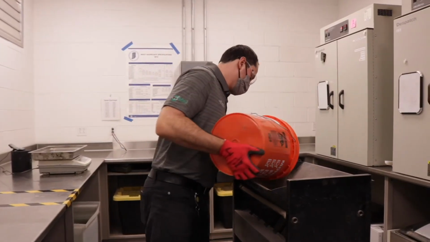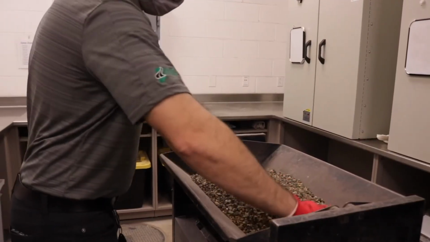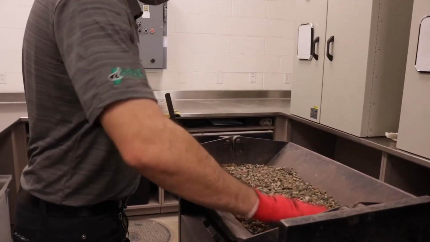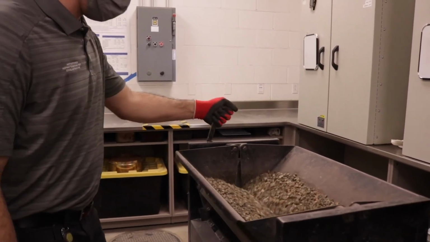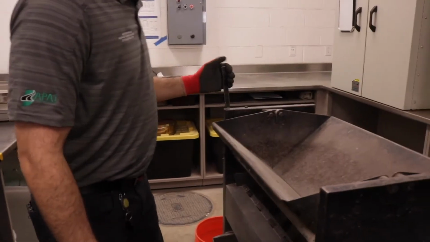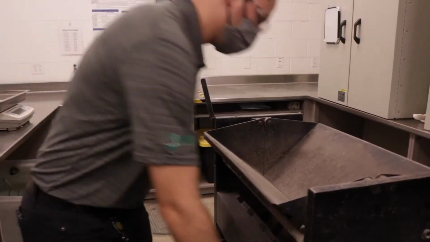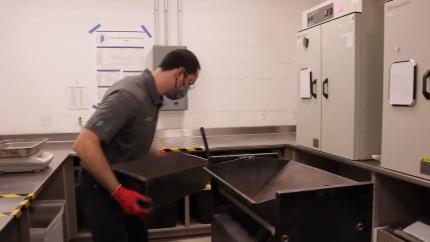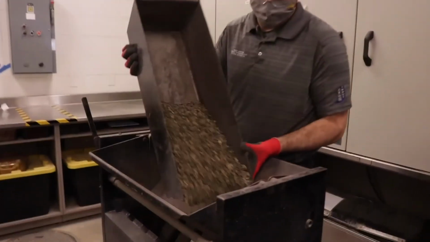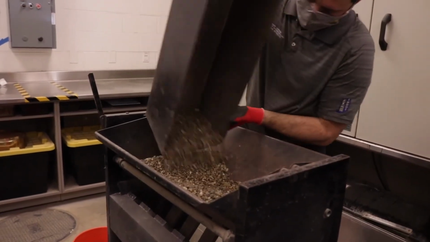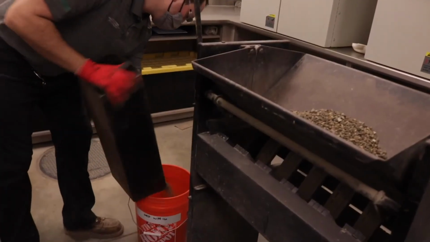Pour the sampled aggregate into the hopper of the mechanical splitter and evenly distribute it from edge to edge. This is done so that approximately equal amounts of aggregate will flow through each chute. Introduce the sample into the chutes so that the aggregate is able to free flow through the chutes into the receptacles below. Reintroduce one of the receptacles back into the hopper and repeat the process until the specified testing size is reached.